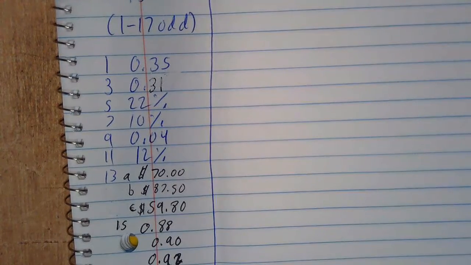Number 5 is 22%. Number 7 is 10%. Number 9 is 4 hundredths. Number 11 is 12%. Now, number 13, that was a tough one. I didn't realize what I gave you until after I looked at it. If you did do it, the goal was to put down the interest in order from most to least. Or was it least to greatest? Let me look again. From least to greatest, I apologize.